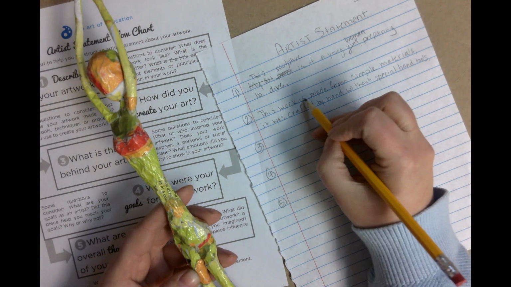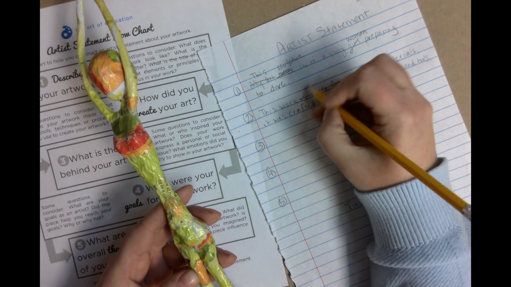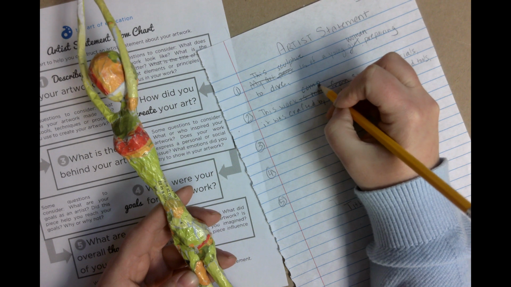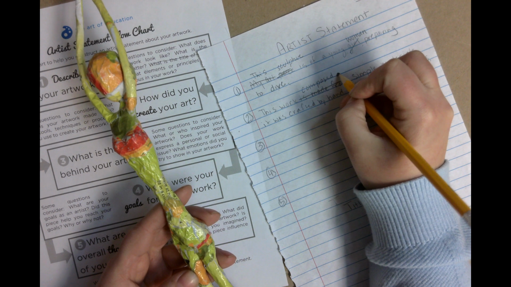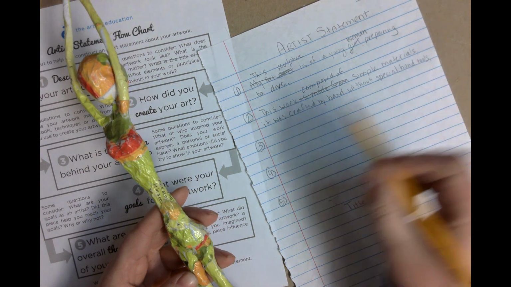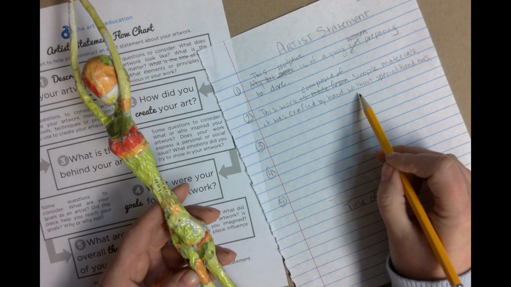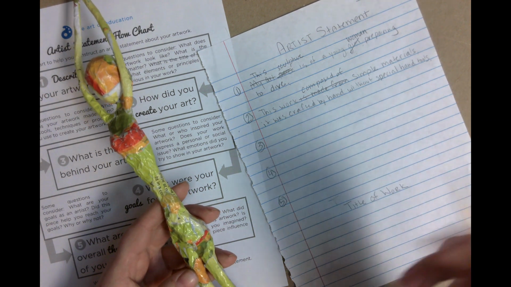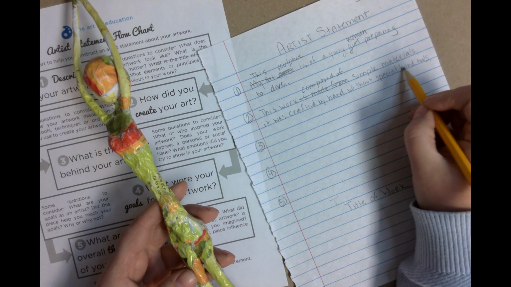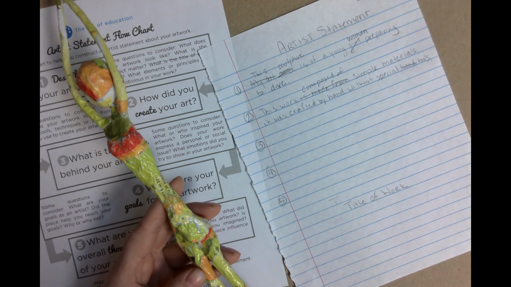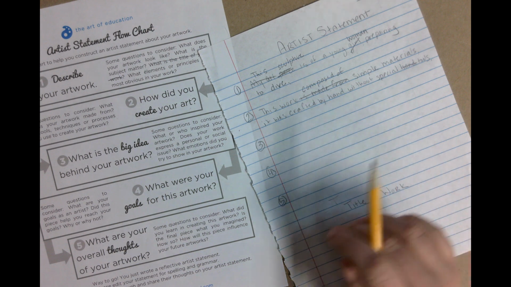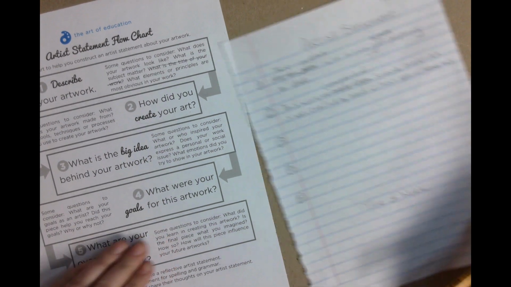Composed of. Composed of simple materials. It was crafted by hand without special hand tools. Without special tools. Okay. Cool. I like that. All right. So now we're going to move on to number 3.